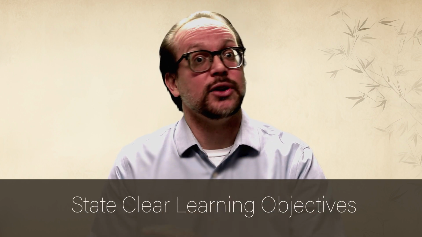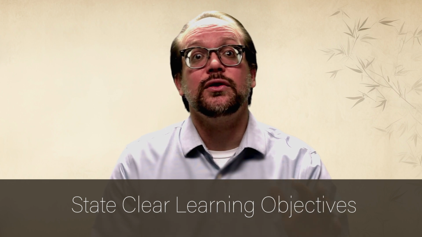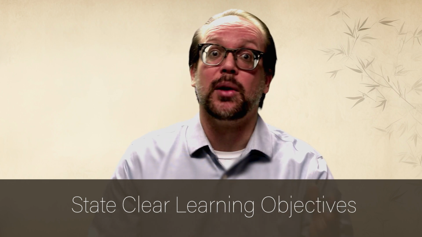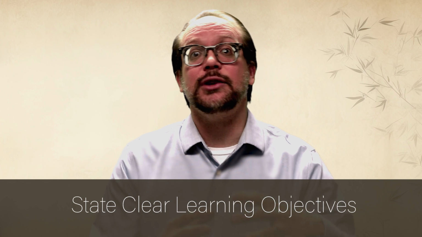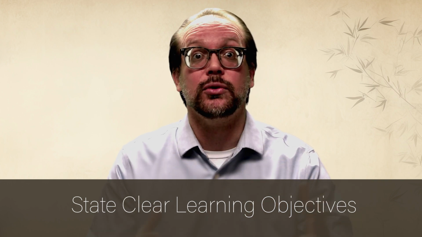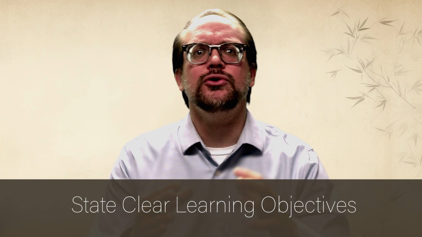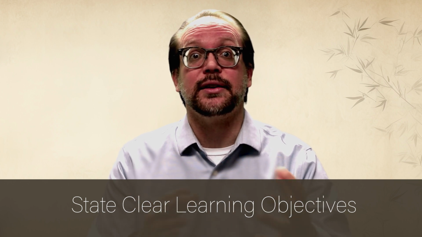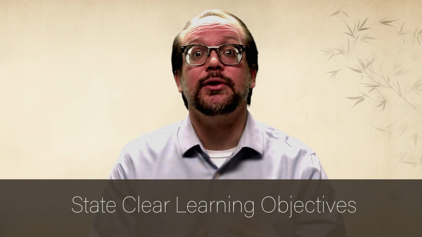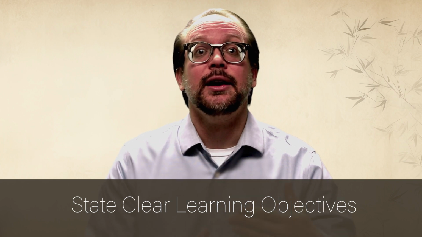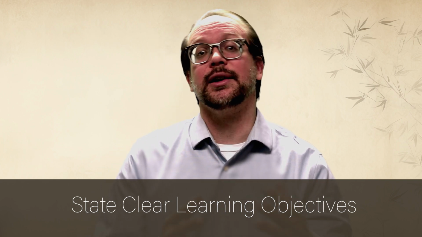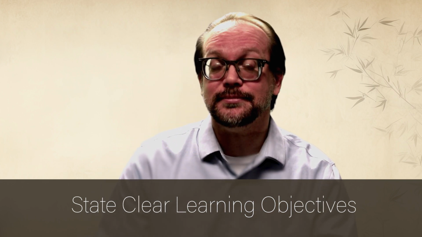State clear learning objectives. Let students know what they'll achieve in each module. Consider adding an introductory page or even a video to outline the goals and explain how each module item contributes to the overall objectives. This can help boost confidence and help them feel assured of their place in the course by showing them a clear path to success.